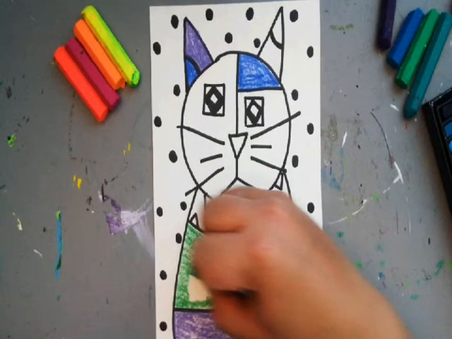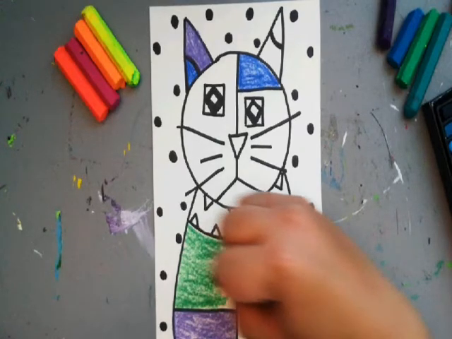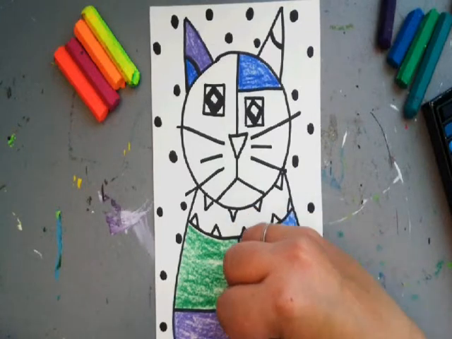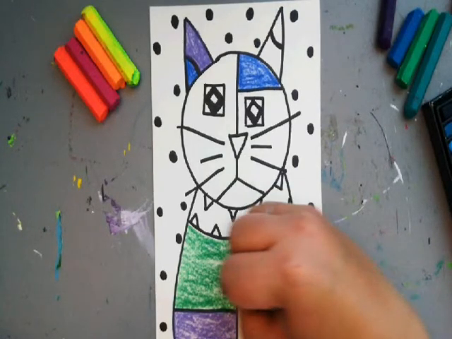I have never seen a square cat before. I've seen a square dog hat, but it was a sculpture. It wasn't a real live dog.